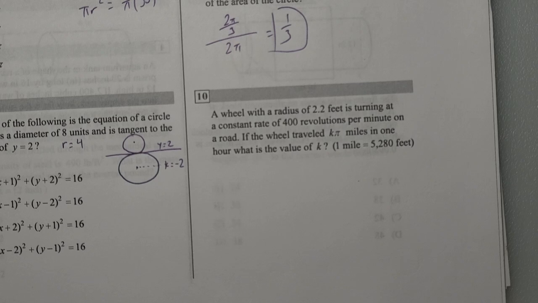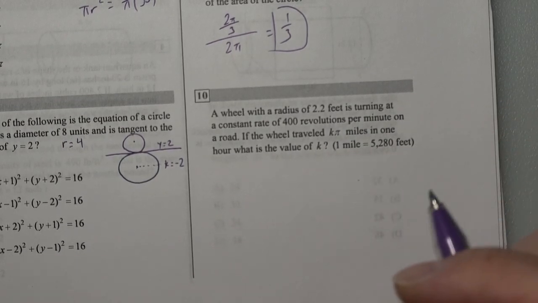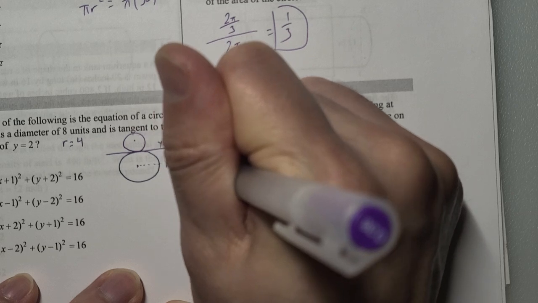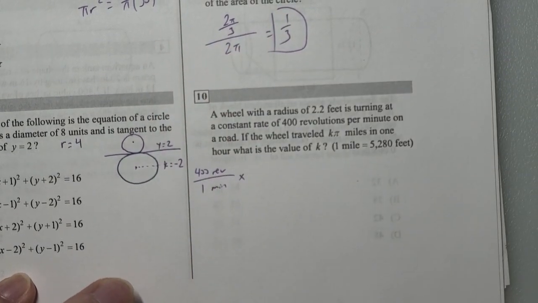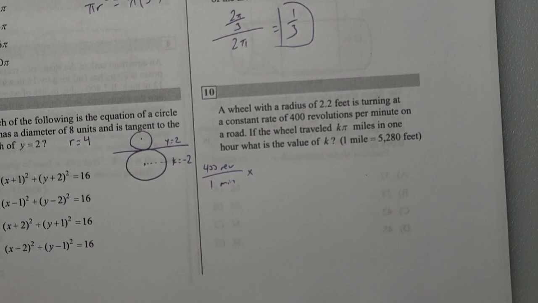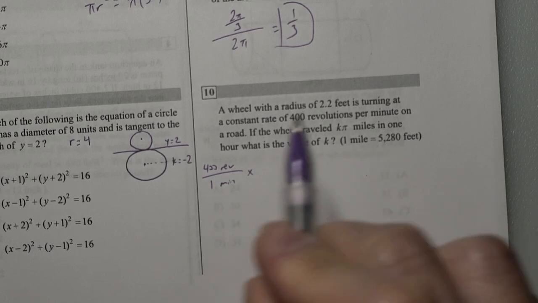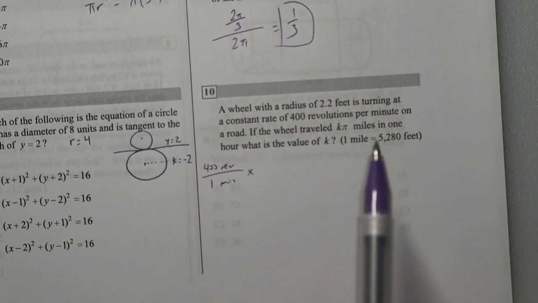A wheel with a radius 2.2 feet is turning at a constant rate of 400 revolutions per minute. So there's 400 revolutions per 1 minute. Now, in 1 revolution, how much distance is it? It's 1 circumference in 1 revolution, right?